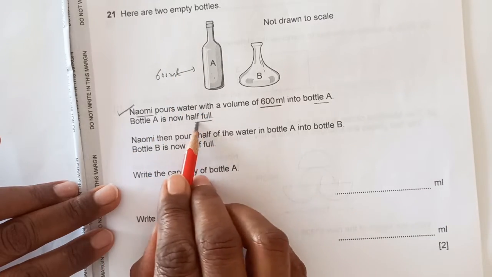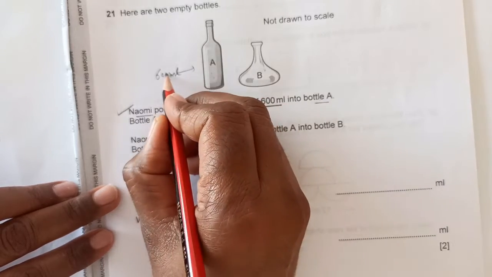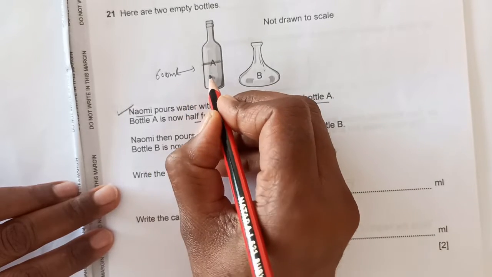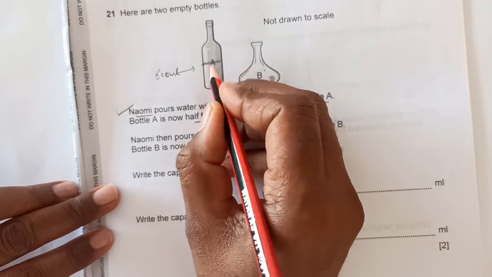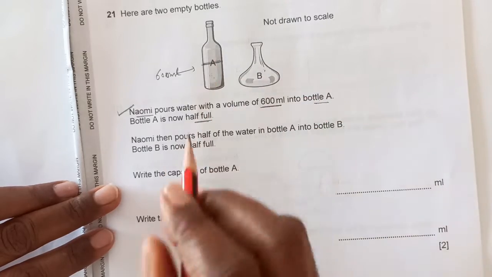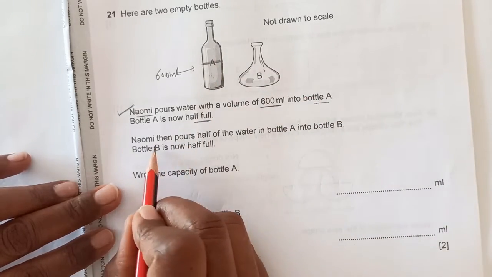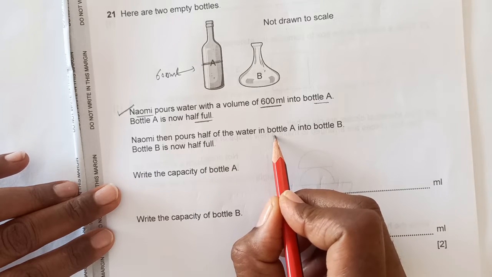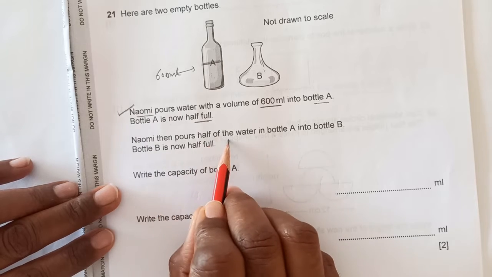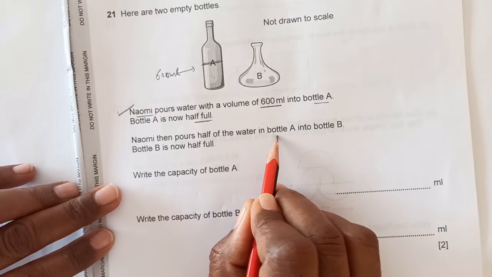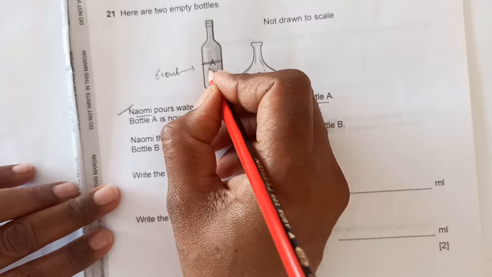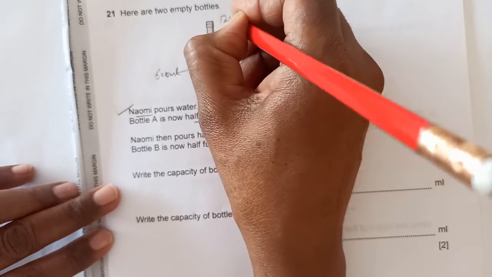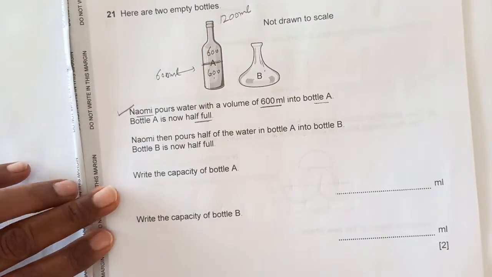Bottle A is now half full, meaning it's not full. With 600 it is half, right? So that means 600 here, to make it full it should be filled twice. Naomi then pours half of the water in bottle A into bottle B. So the total capacity of this bottle is 600 times two, it is 1200 ml, right?